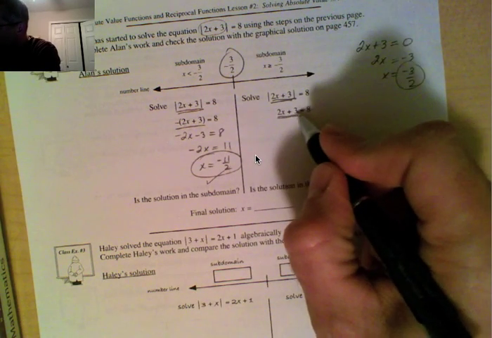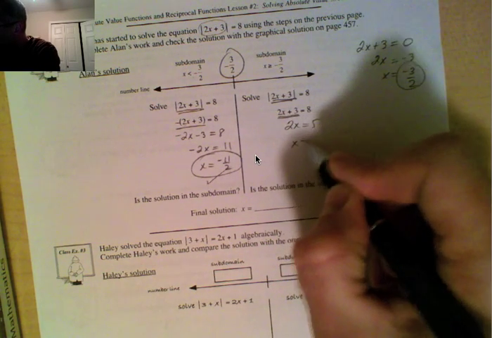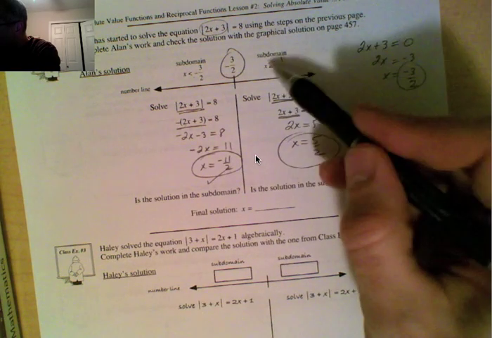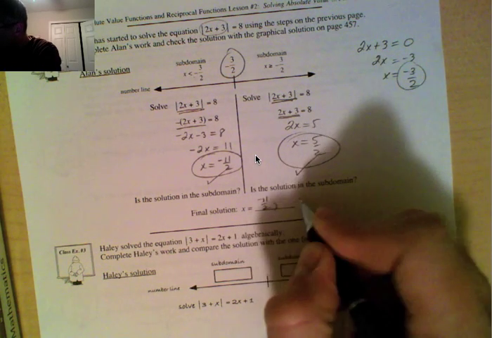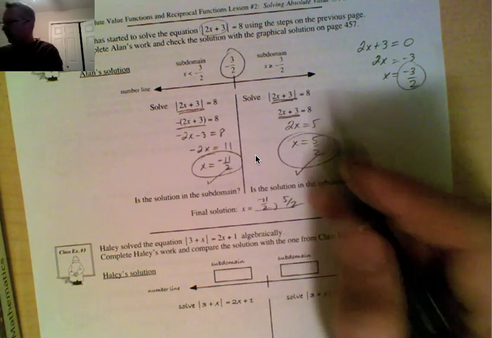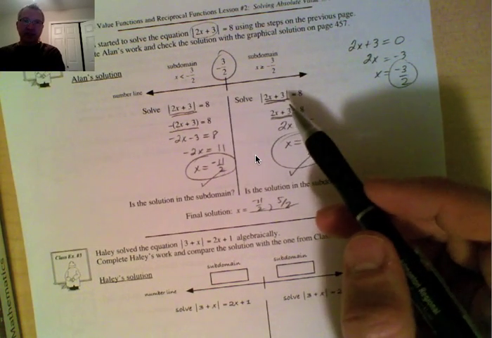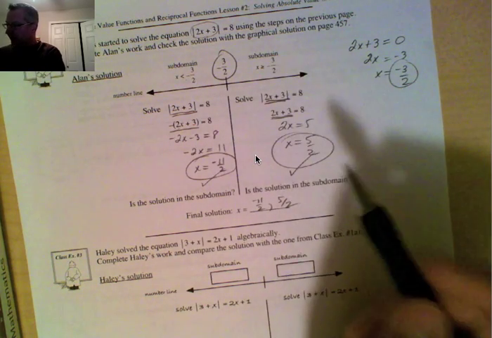If we solve this, we subtract 3 from each side and we get 2x equals 5, and we get x equals 5 halves when we finish. Is 5 halves greater than or equal to negative 3 halves? Yes, it is. So we have two solutions to this equation, negative 11 halves and 5 halves. Now that's one way to solve this question, is by looking at these domains and setting up the solution.